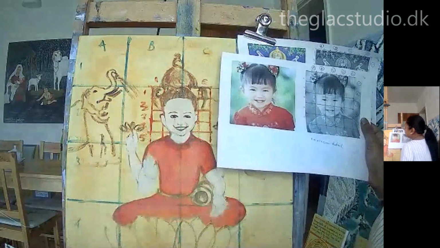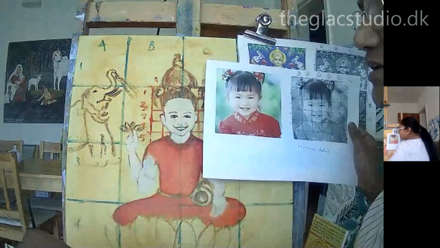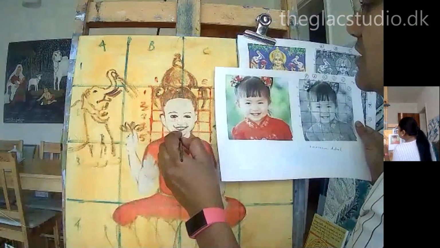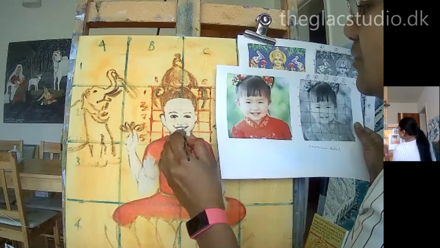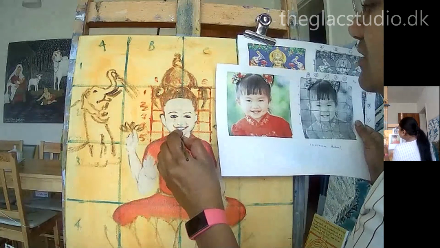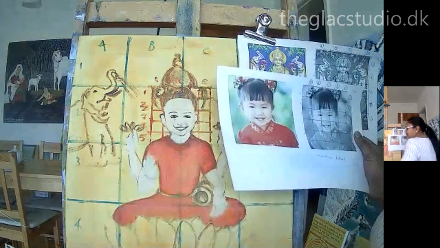Then it is slightly easier. When you do that tiny white tint, you can use it also for her teeth. Just leave that space there, white. We will deal with it later.